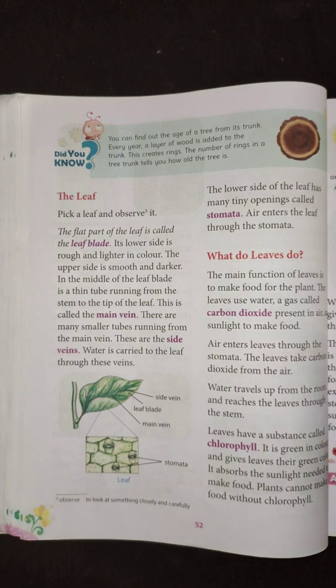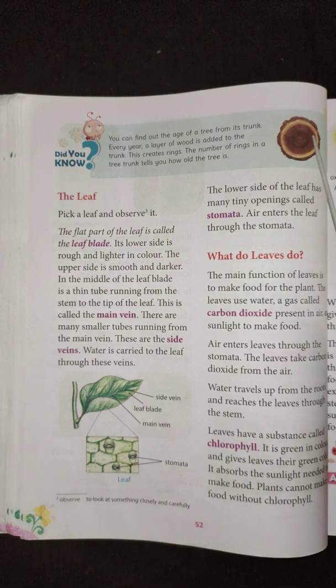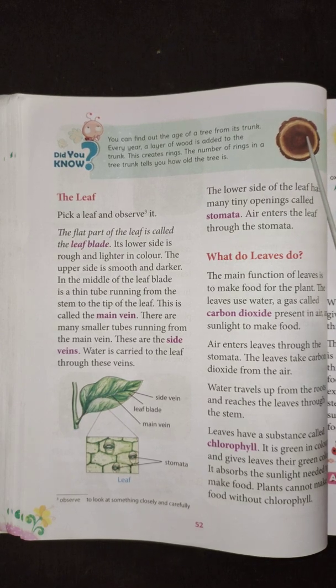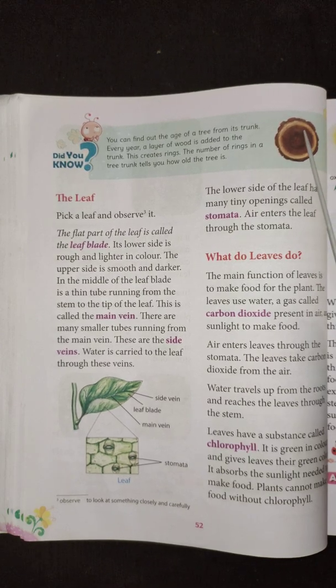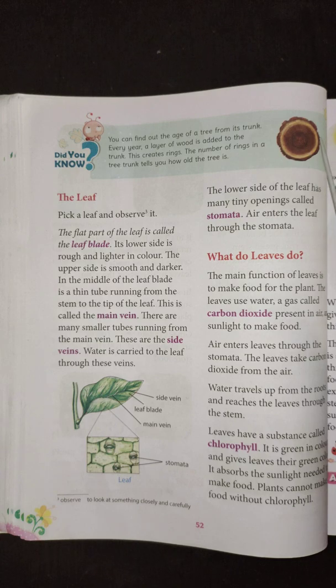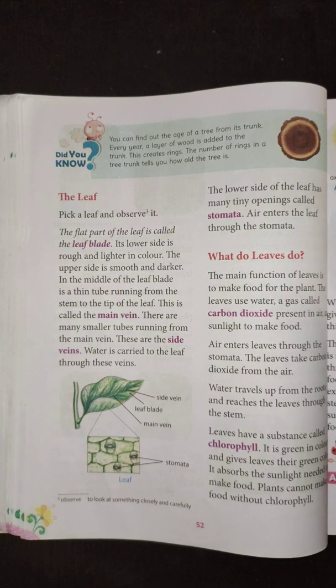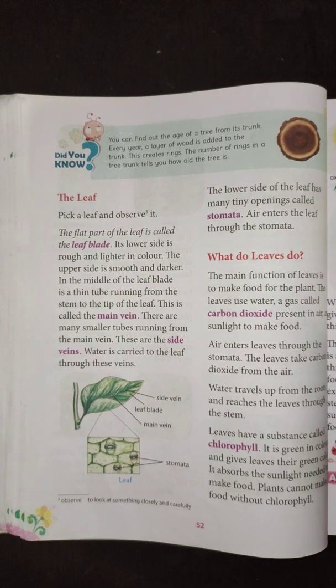For example, usually the ring formation in a few trees occurs in different seasons. In summer, one variety of ring is formed. Again in winter, another variety of ring is formed. So by counting 2 rings, that will be 1 year. Usually they will be in different shades, one darker and one lighter. So 2 rings will form 1 annual ring. By counting those rings, we can tell the age of the tree.